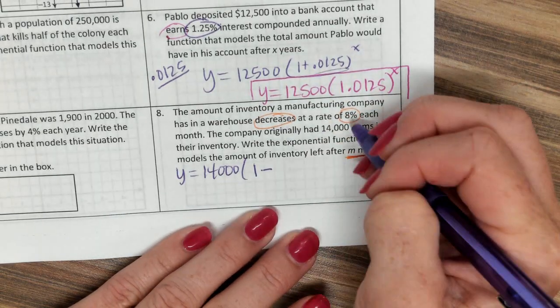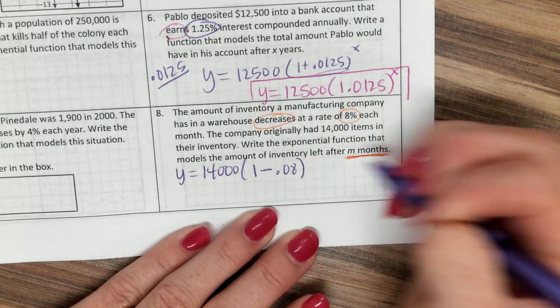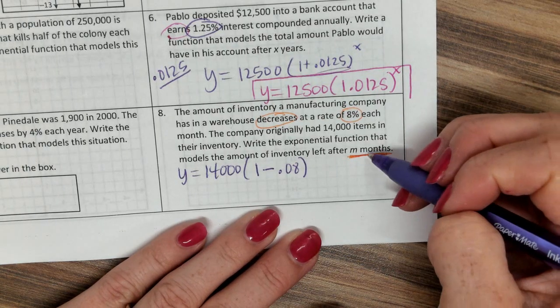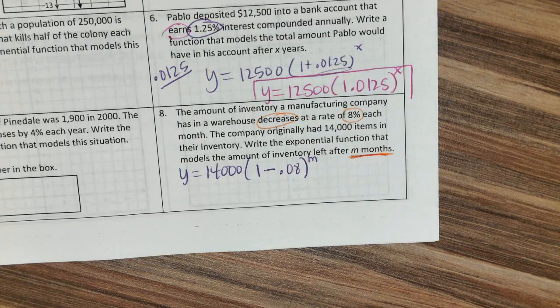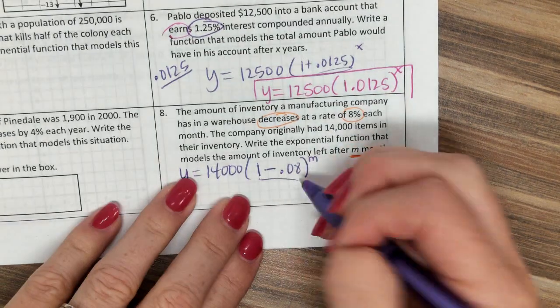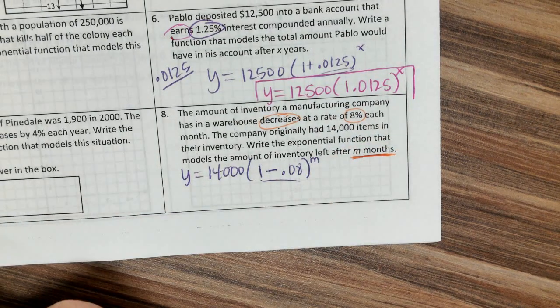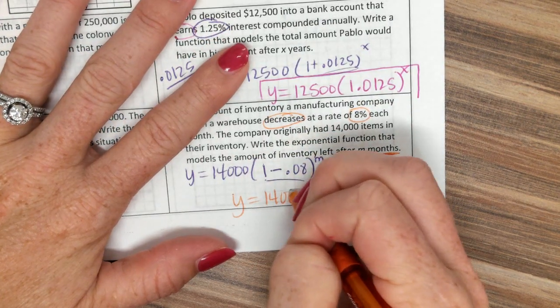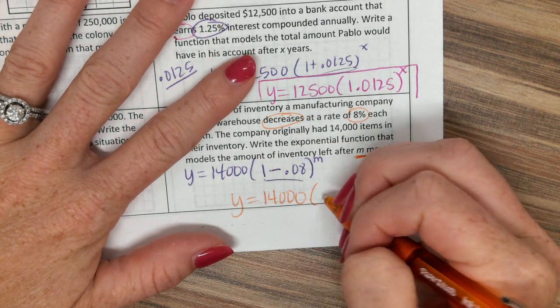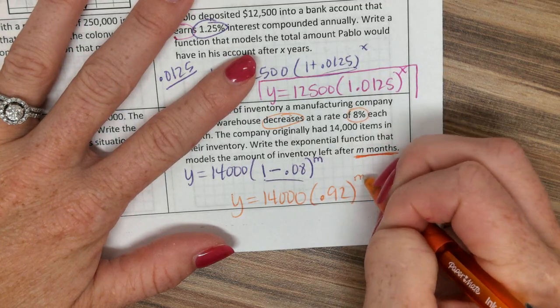So that's 1 minus 0.08, and they want me to use the exponent m. Okay, and then I just put that in my calculator and get my final equation, which is y equals 14,000 times 0.92 to the m power.